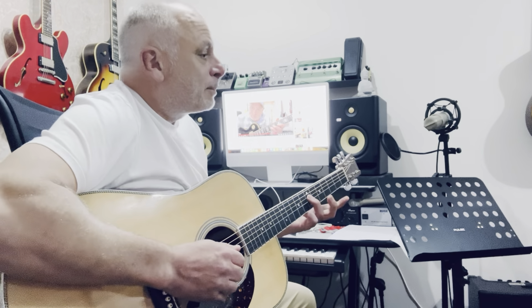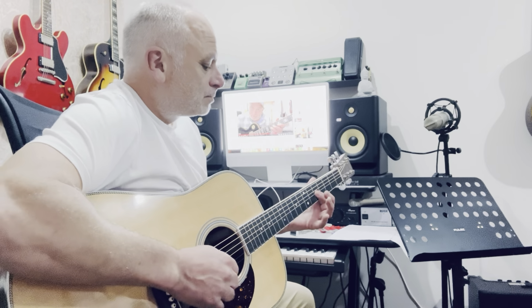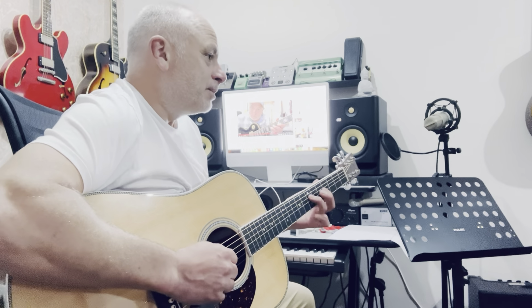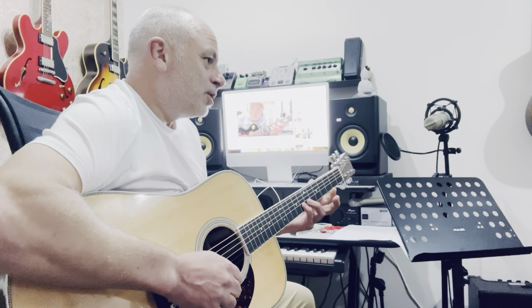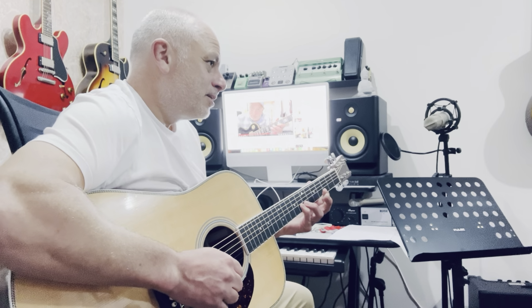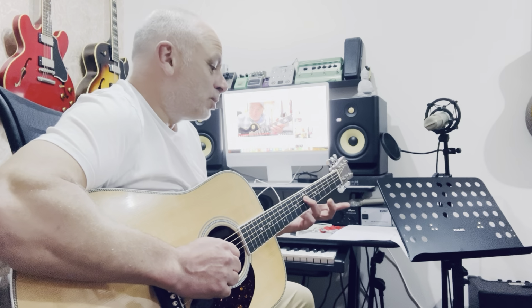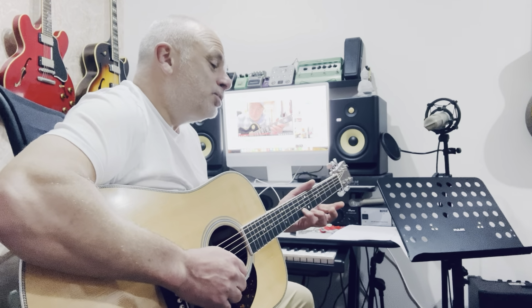If I played that shape here, look, what would that be? Do you know where we are there? That's the 7th. That's the root, which is, I'm going to tell you in a second, A. So this is an A minor 7 arpeggio. Same shape.